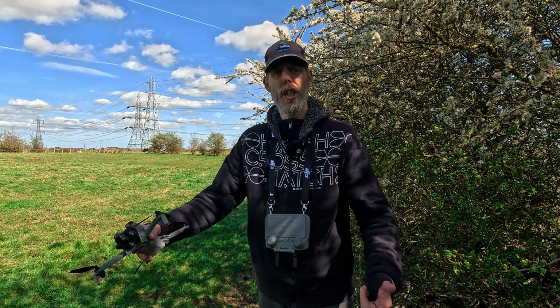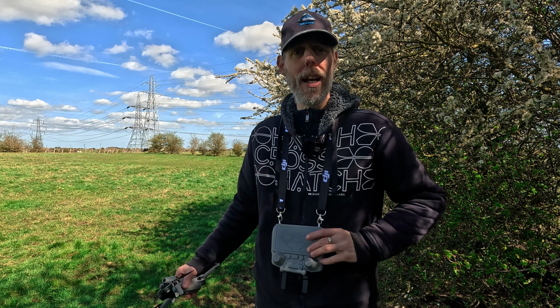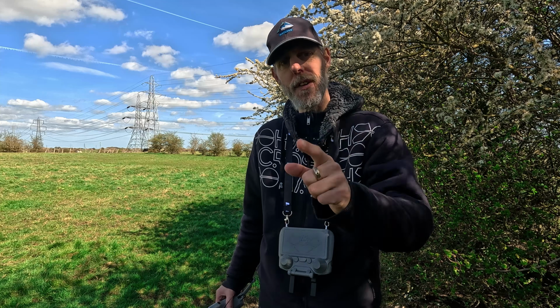When it comes to flying your drone, do you really need a filter on the front of your drone, or can you rely on the settings in the DJI Fly app? Let's find out.